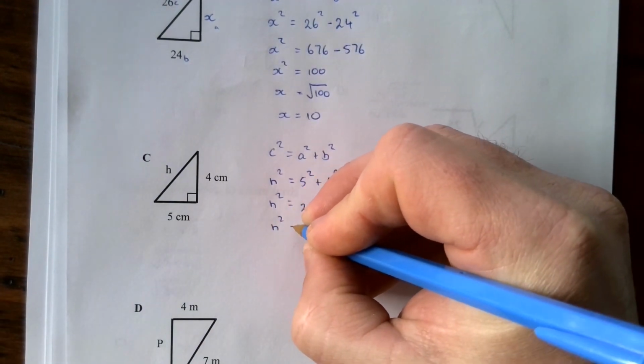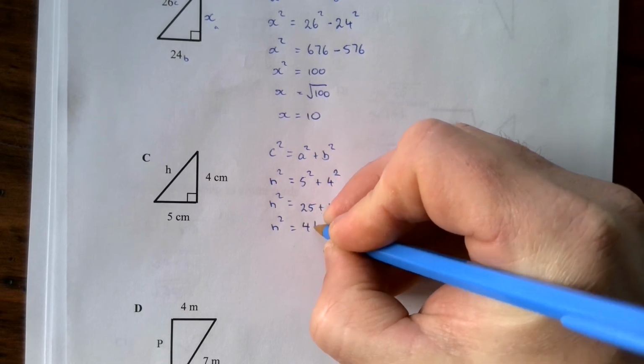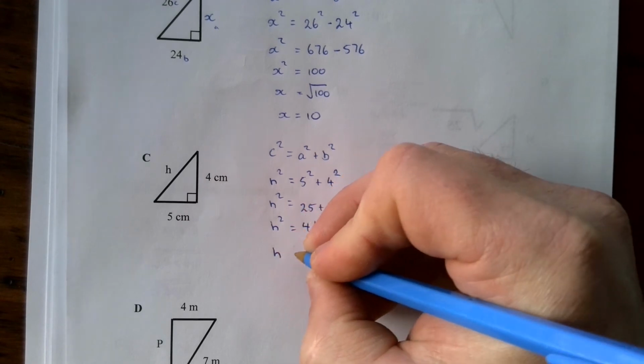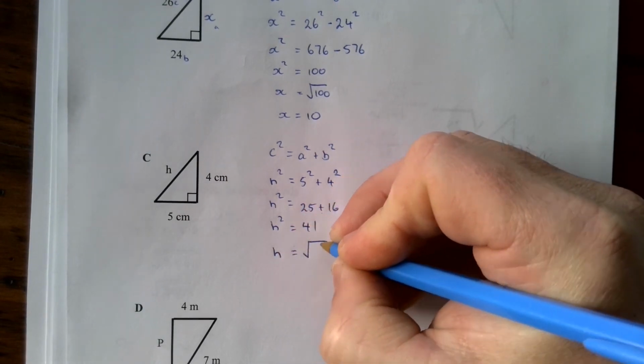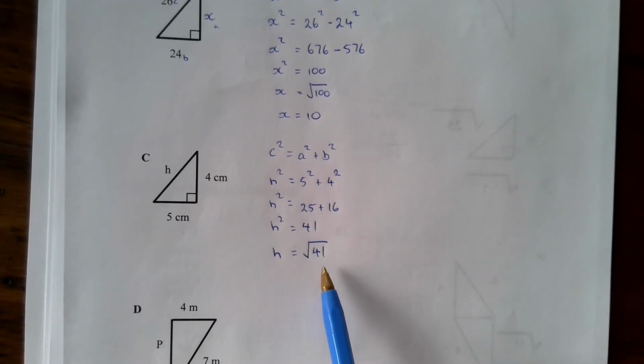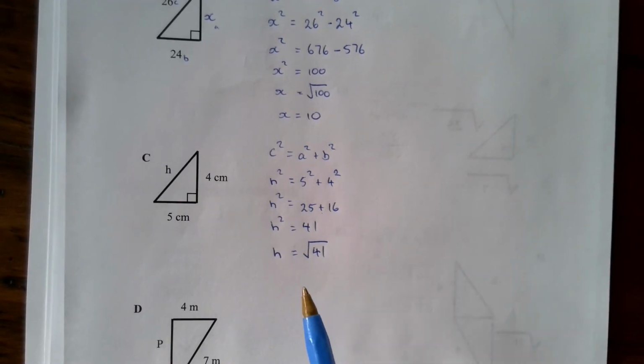So h squared is going to be 41. I don't care what h squared is, I want to know what h is, so it's going to be the square root of 41. We can't do the square root of 41 without it turning into a long decimal number, so we'll leave it here as an irrational number.